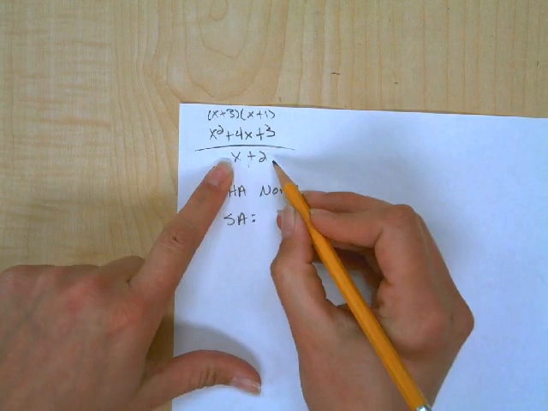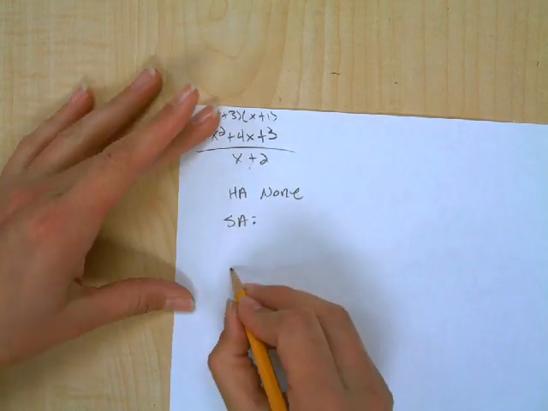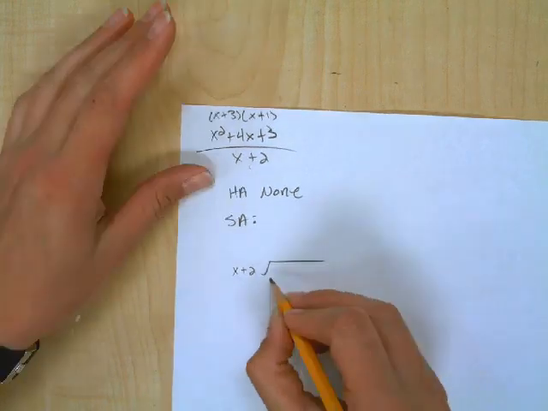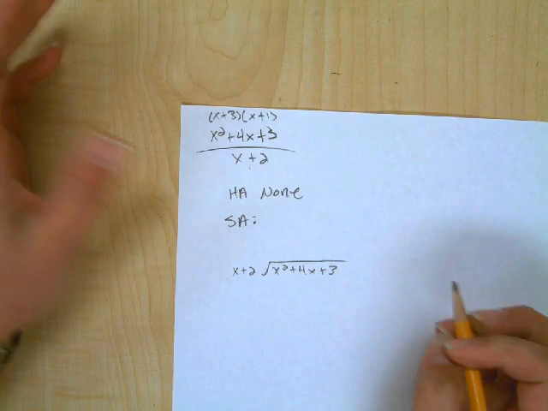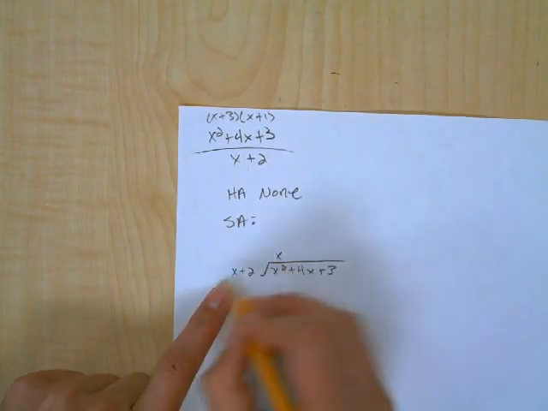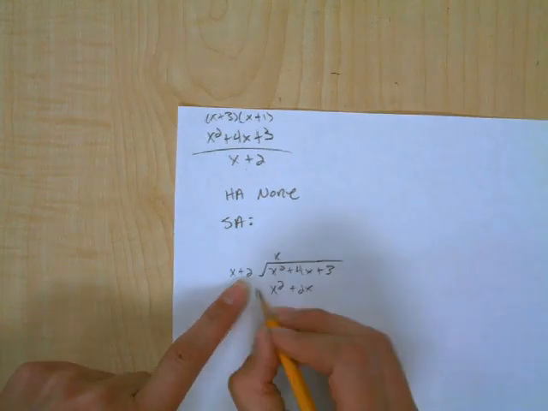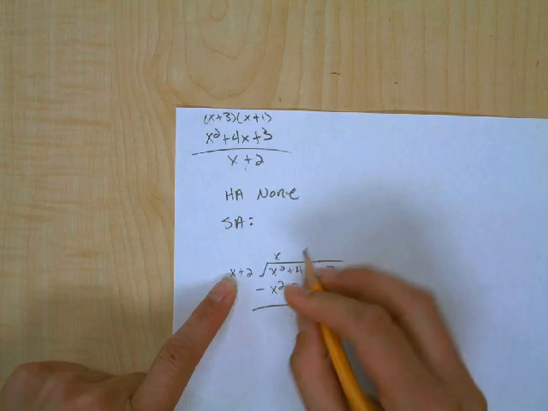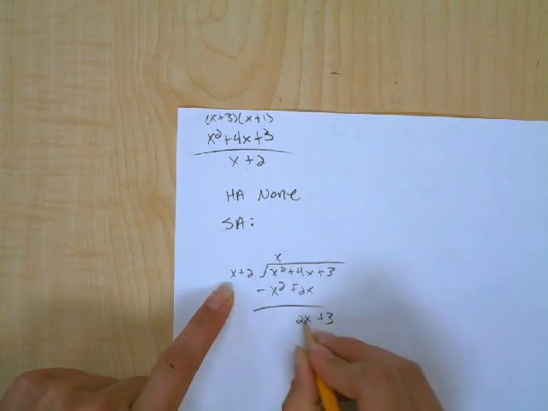Right, to get those, you divide the bottom into the top. All right, that's how you would end up with that. So x plus 2 into x squared plus 4x plus 3. Yes, you can use synthetic division if you prefer. Doesn't really matter. All right, multiply by x to get x squared plus 2x. Change both signs. Don't forget that part. 2x plus 3. Right, so to get a 2x, you would need a 2.